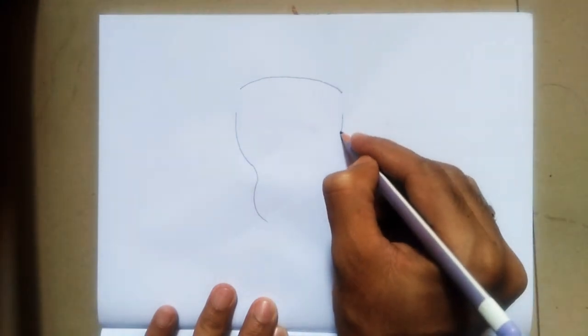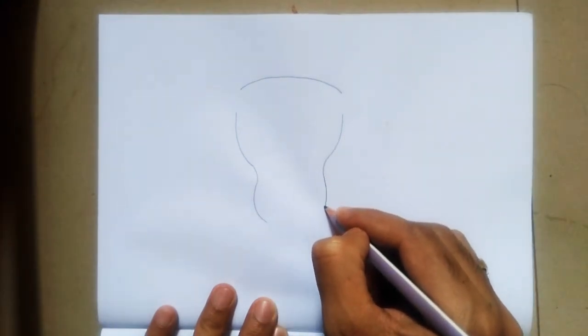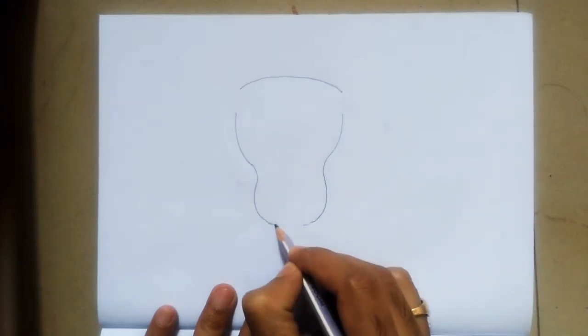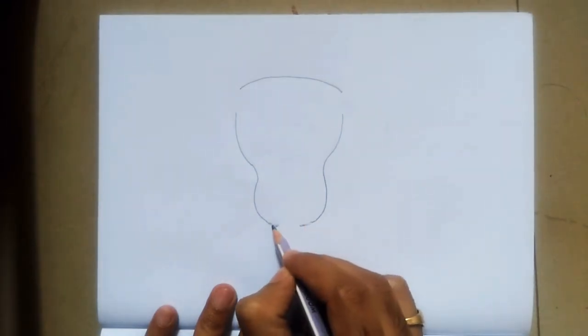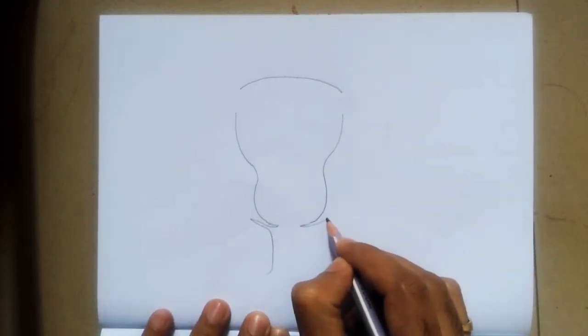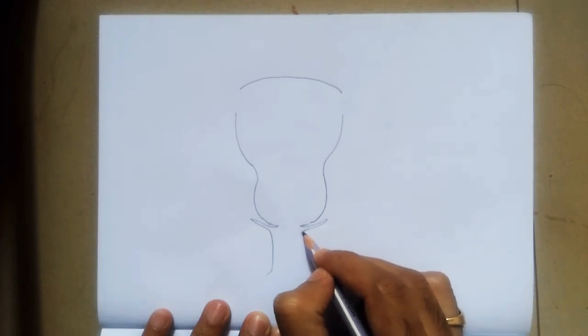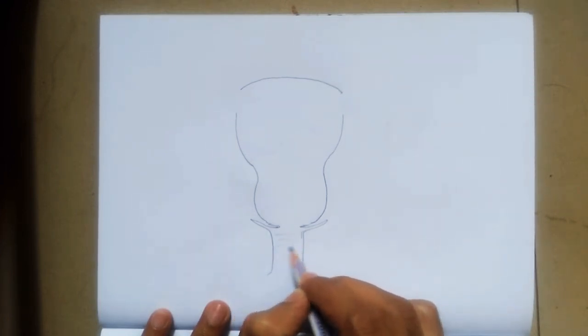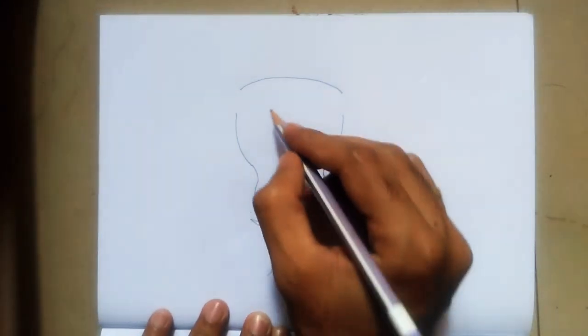So pear shaped uterus, you have to draw it like this. This is the beginning of the uterus structure, this is the cervical region. Then you can continue it like this, this is the vaginal canal or vaginal tract. So this forms the vaginal canal, vaginal tract.